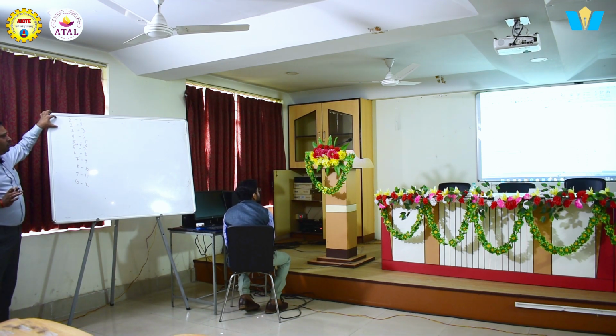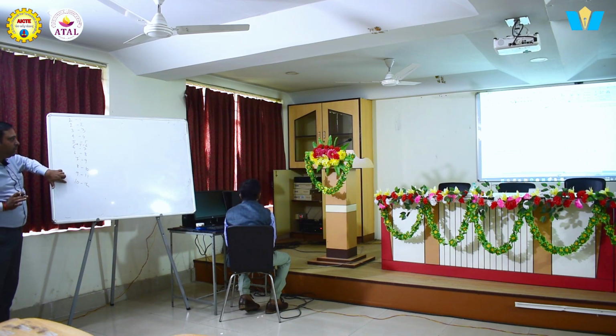2, there are 2 items there. So 2 and 2. 3, only single. So 3, 4, only single item is there. 4, 5, again 2 items are there. So 5 and 6. Then 7, 6, 2 items again are there. So 7, 8. 7, only single item is there. 8, only single item is there. 9, and finally 10. 10 is also there.